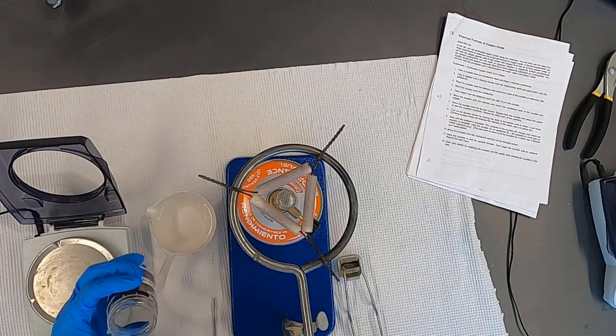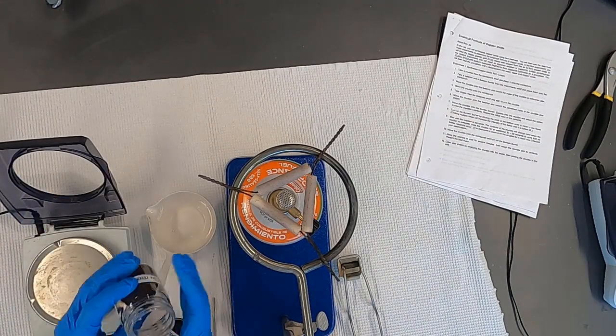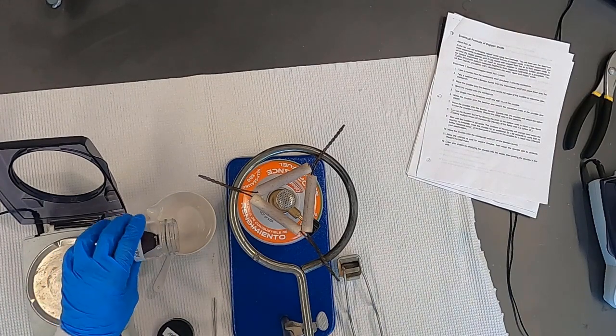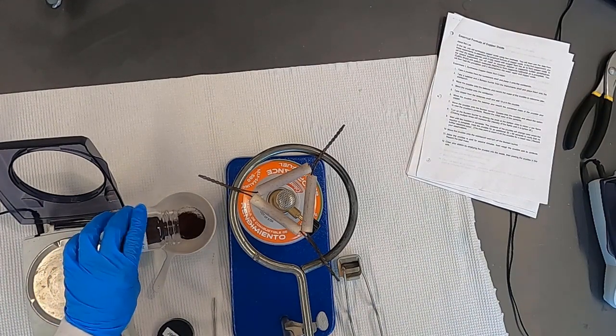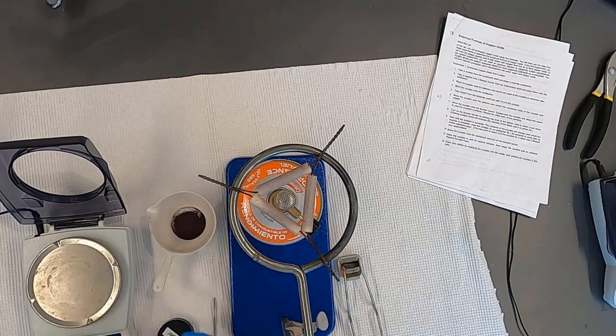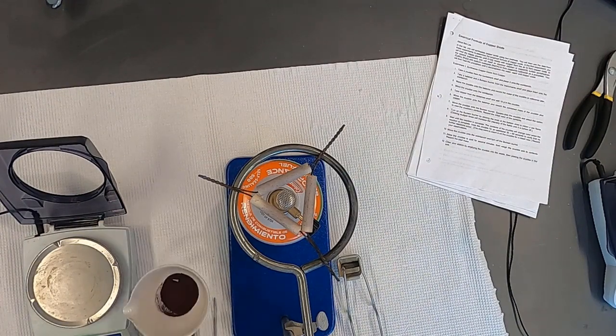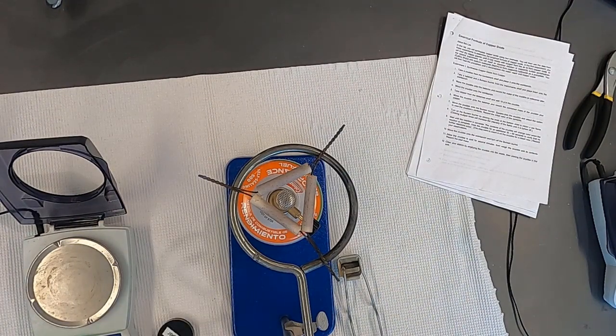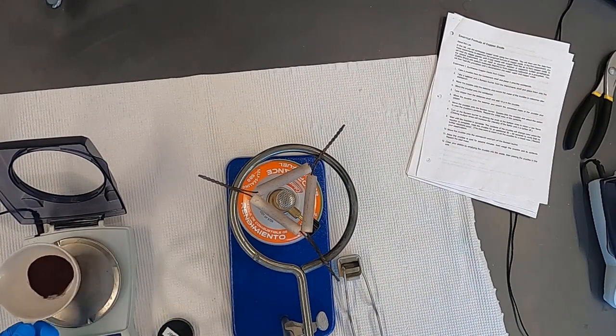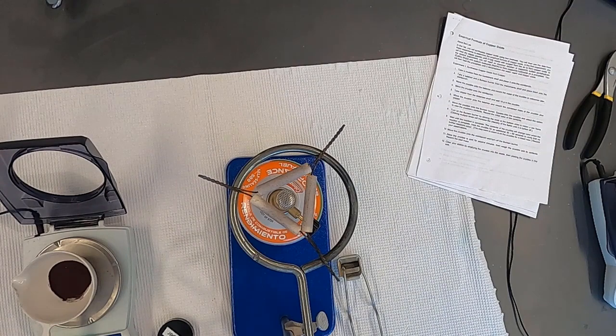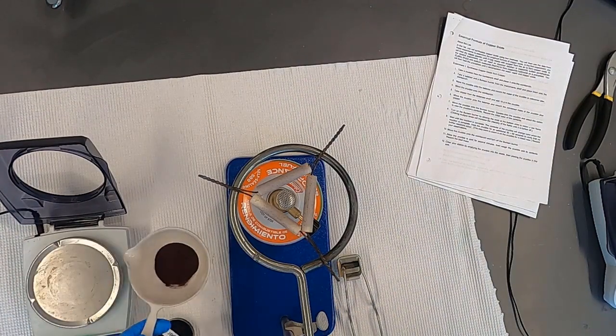Then you're going to remove from the materials shelf, here we've got it, the copper. This is a fine copper powder. And we're going to record the new mass of the crucible with the copper. You're going to record that in your notes.